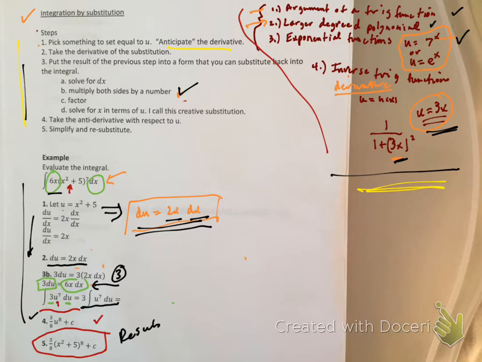If it's one of the big 6 trig functions, let u just be the argument. So if it's sine of 6x, u equals 6x. If it's the cosecant of 5x or cotangent of 5x, let u be equal to 5x. Choose the higher powered or degreed polynomial. If it's an exponential function, do the entire exponential function. It doesn't matter whether it's a 7 to the x or e to the x.